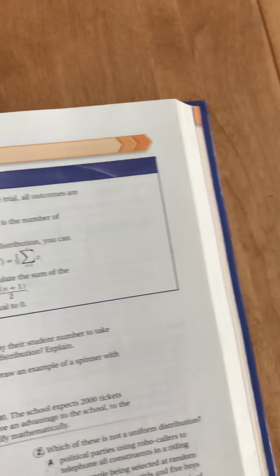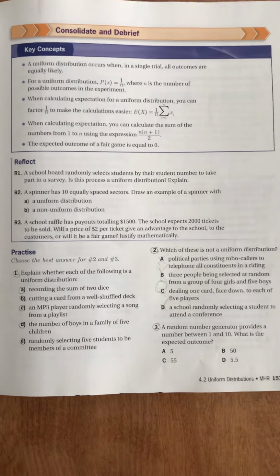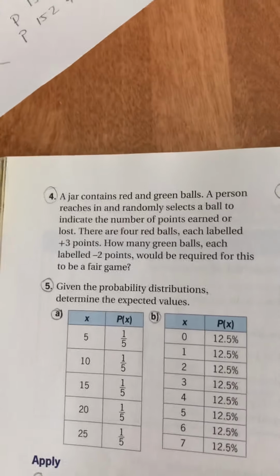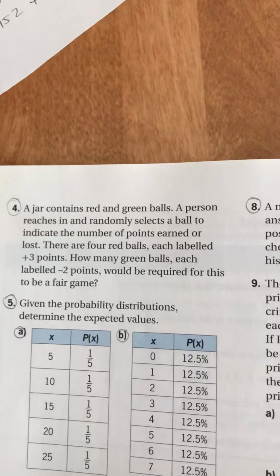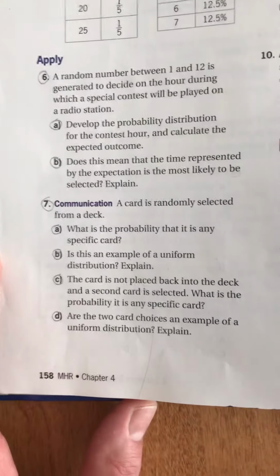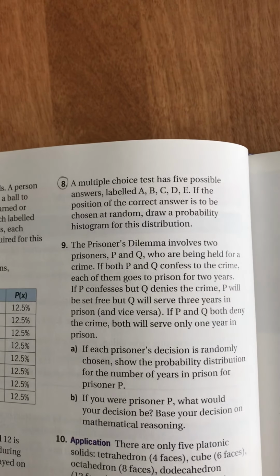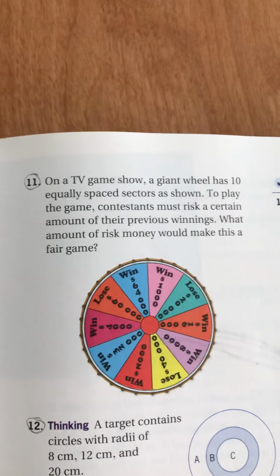Now we go to page 157. You're going to do 1 to 4. So here is, sorry, let me get that out of the way. 1 to 4, there's 1, 2, and 3. Some easy multiple choice there. And there's number 4, a jar containing some balls. And then 7, 8, and 11. There's 7, 8, and 11 is like a game show question.